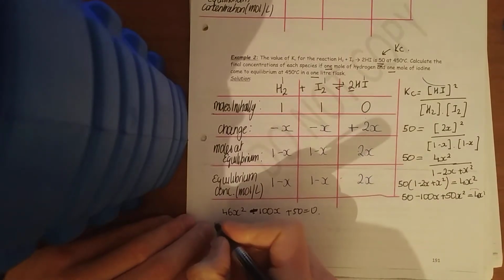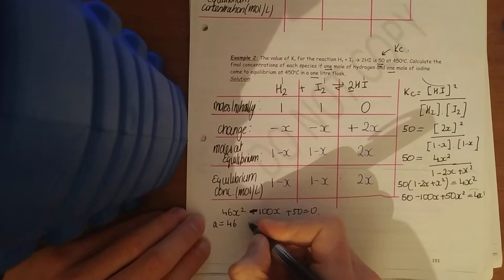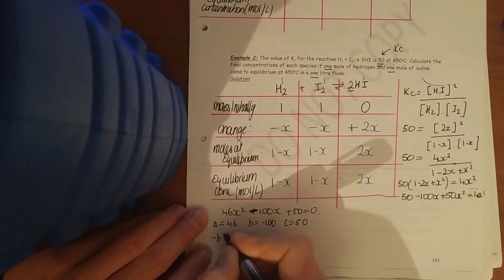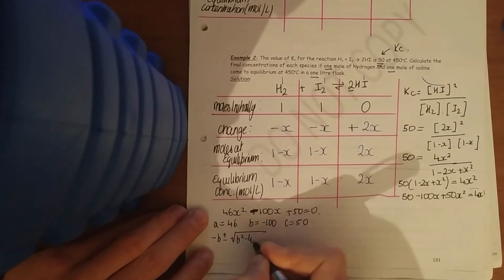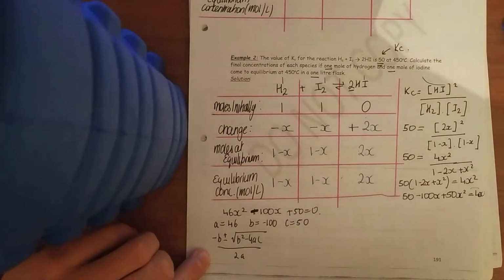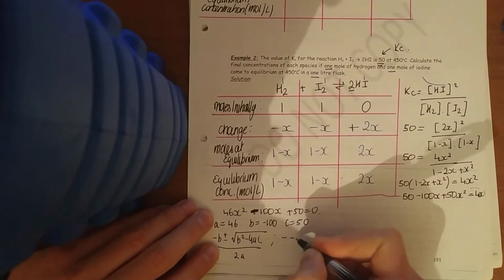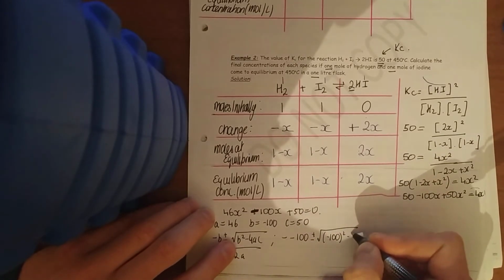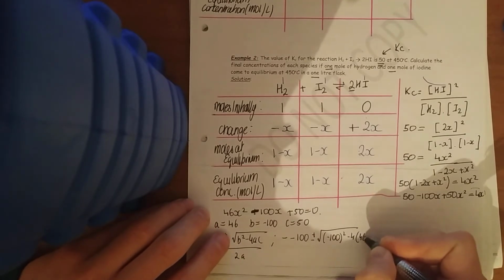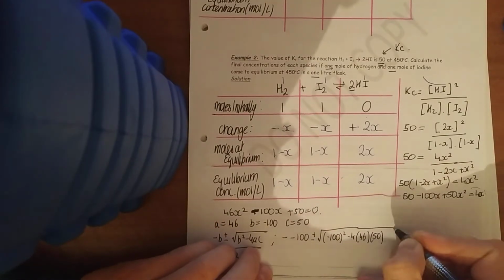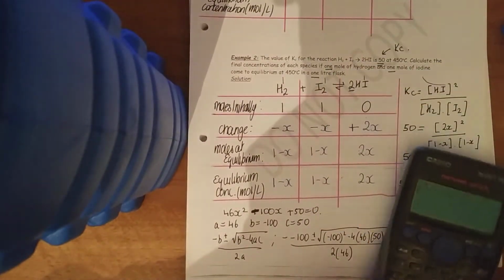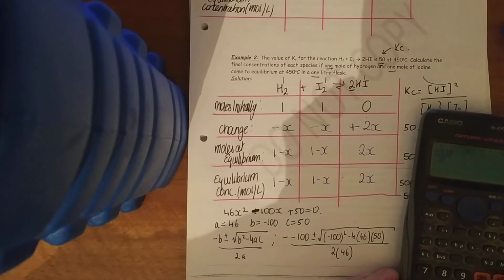I'm just going to go straight into the minus b. So a is equal to 46, b is equal to minus 100, c is equal to 50. Minus b plus or minus the square root of b squared minus 4ac all over 2a. Throw in the values: minus minus 100 plus or minus the square root of minus 100 squared minus 4, a is 46, c is 50, all over 2 times 46. So I see your textbook does that slightly differently, but I think since you need to know your quadratics anyway, you're good at maths, there'll be no bother to you.